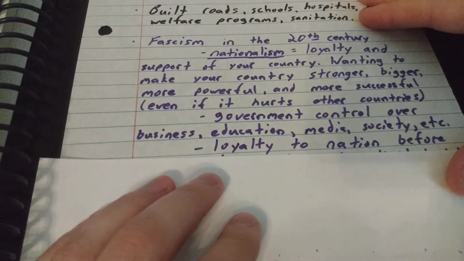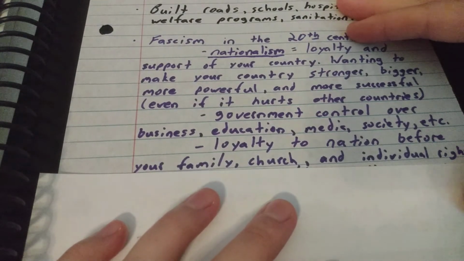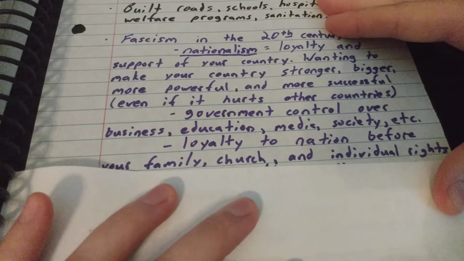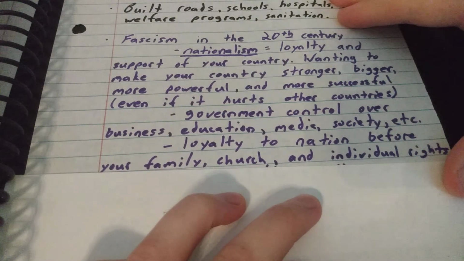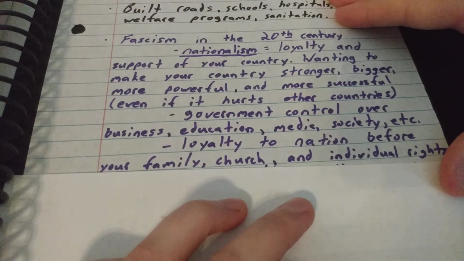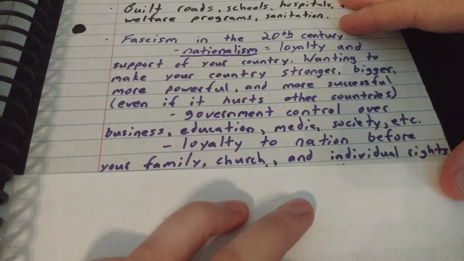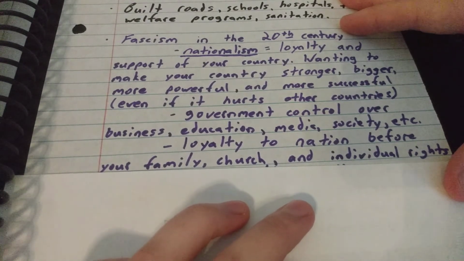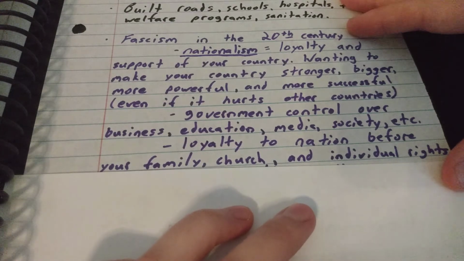Also, another part of fascism is where you give your loyalty or your allegiance to the nation before your family, church, and your individual rights. So everything that you do is trying to make the nation better, stronger, bigger, and more successful. And the nation is, in some ways, more important than your family or your church or even your individual rights. Like if you have a right to freedom of speech, but if your freedom of speech hurts the nation, then you might be arrested. You might even be harmed in some way.